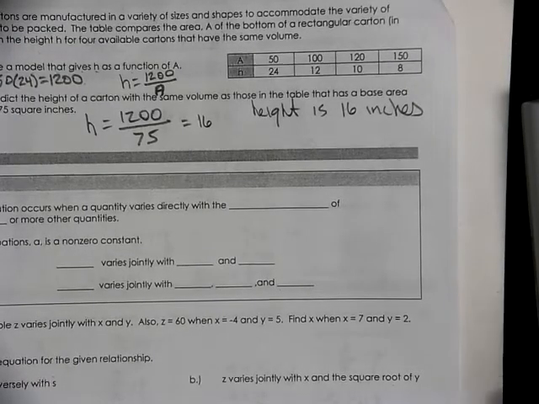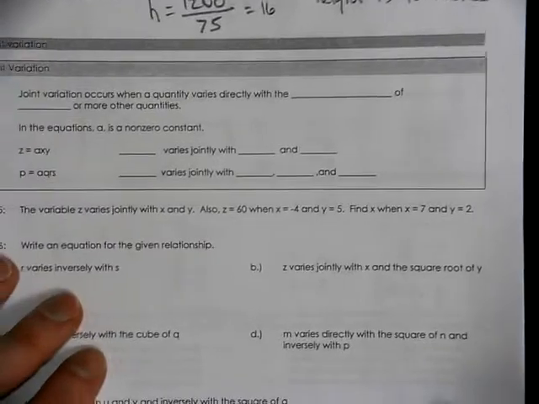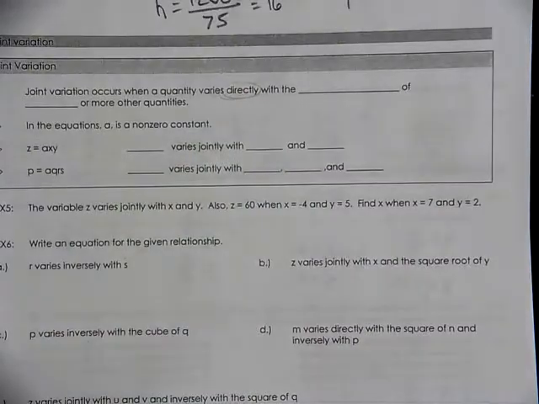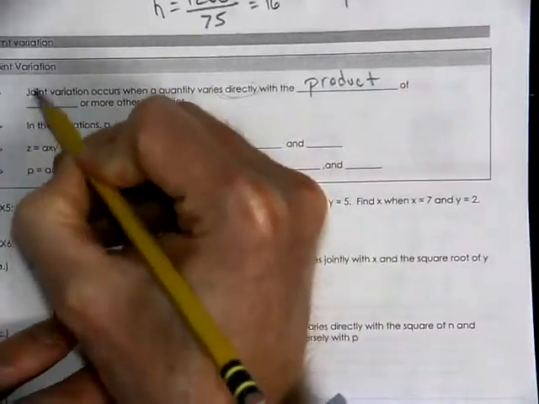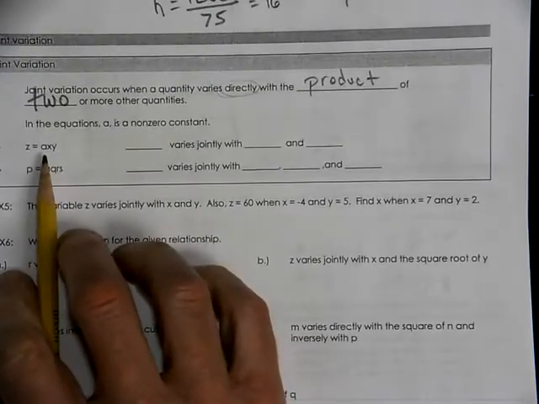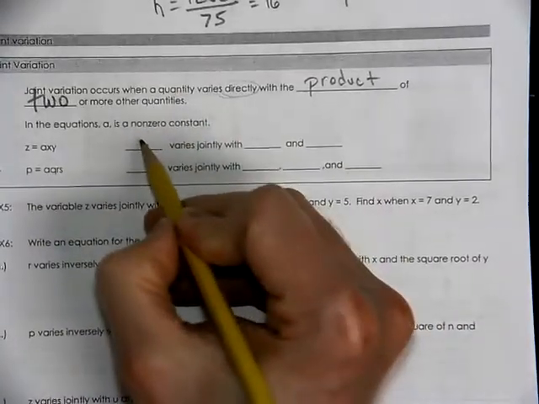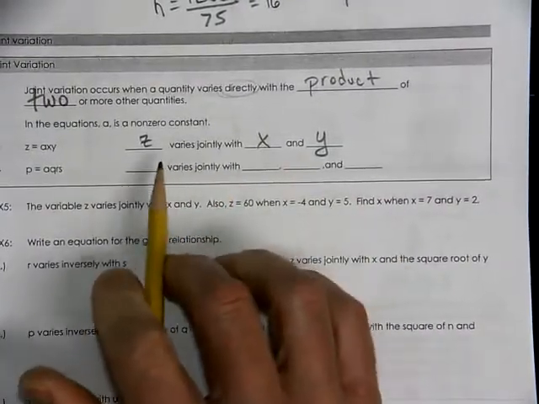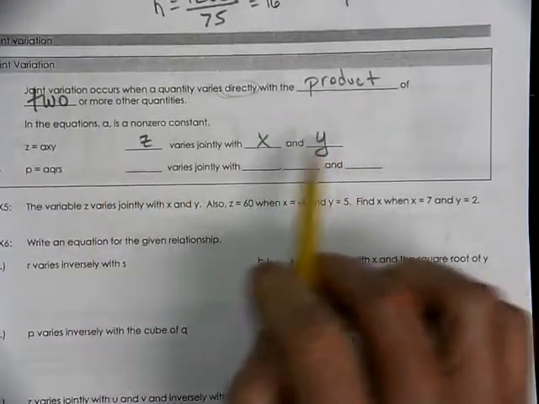And then to finish up, we have joint variation. Joint variation occurs when the quantity varies directly, so very much like direct variation, with the product of two or more quantities. So here's an example of z equals a times x and y. Z varies jointly with x and y. So if you're varying jointly, you're going to multiply a times your x and your y.